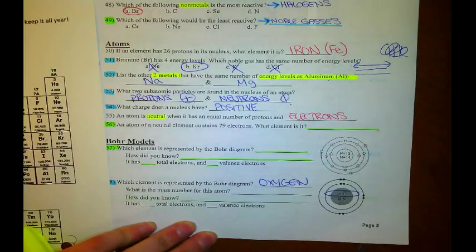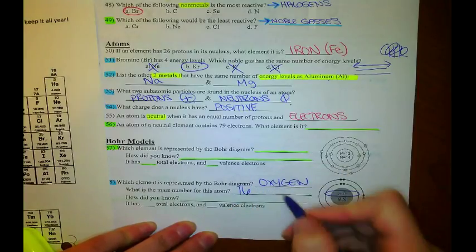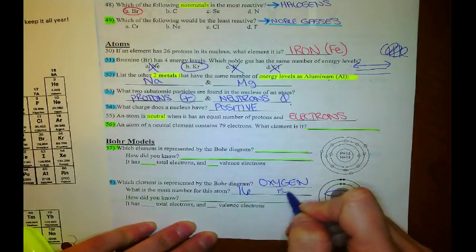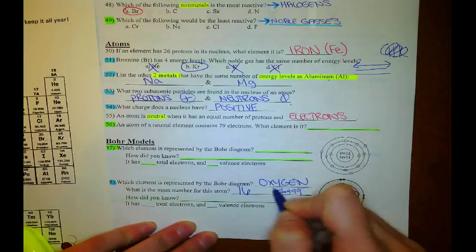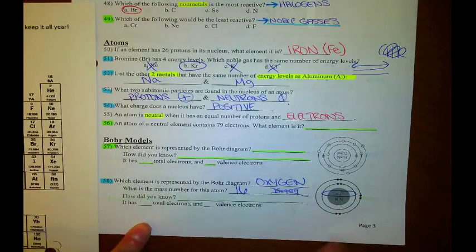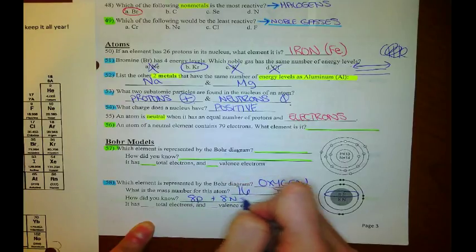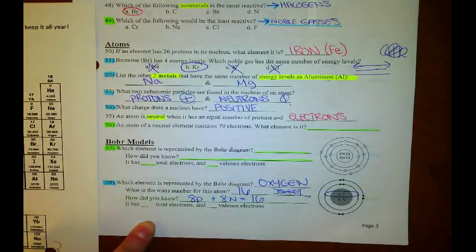Okay, and it asks you for the mass, right? So electrons are like earrings. They don't count on the scale. They're too light. But the mass is protons plus neutrons. So 8 protons plus 8 neutrons would be 16. You are not going to say 15.999. Okay, don't say that. That's the average mass of oxygen. But we're saying what's the mass of this atom. Okay. How did I know? Because 8 protons plus 8 neutrons equals 16.